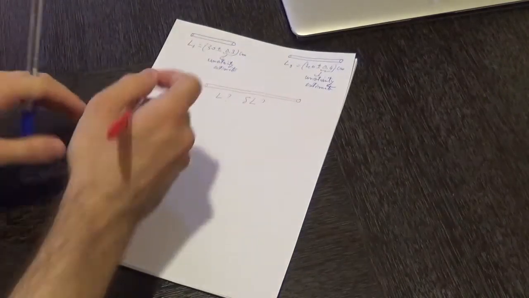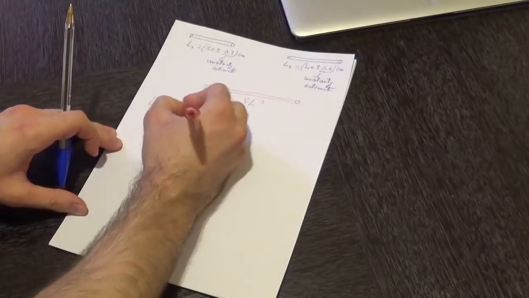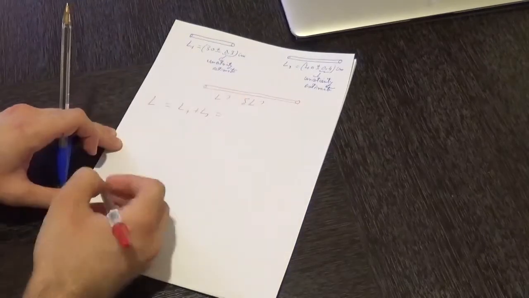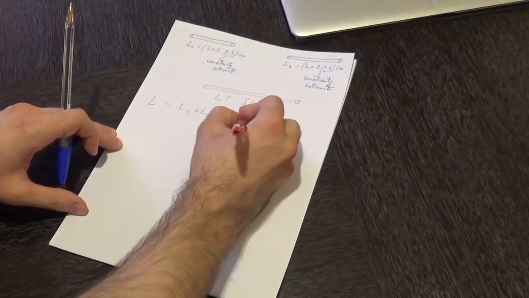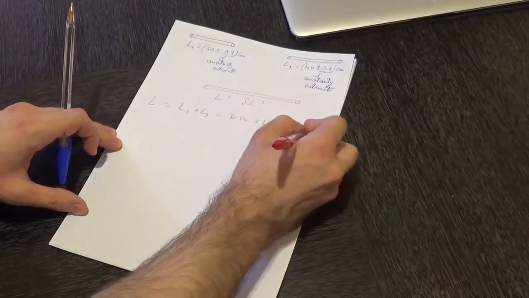So in that case, the entire length of the new rod will be L1 plus L2, which is equal to 30 centimeters plus 40 centimeters, which is equal to 70 centimeters.